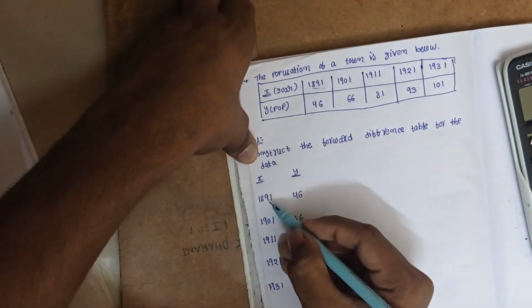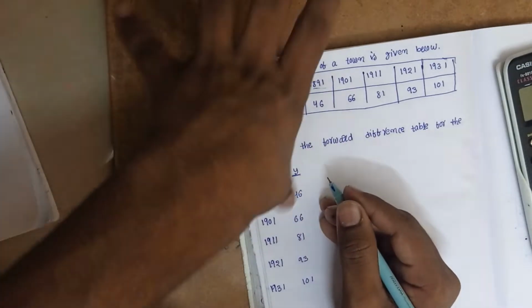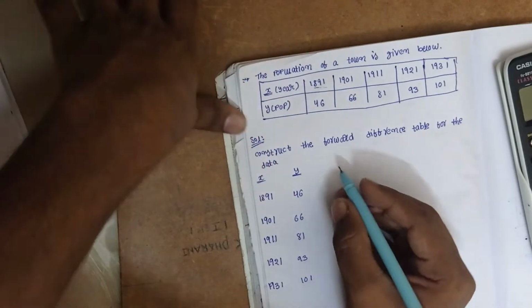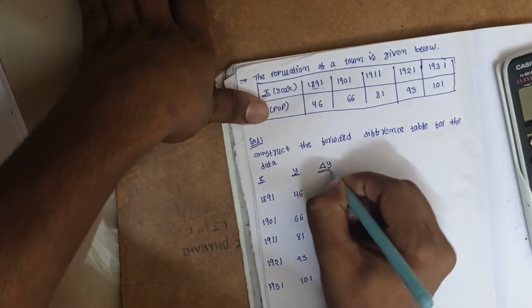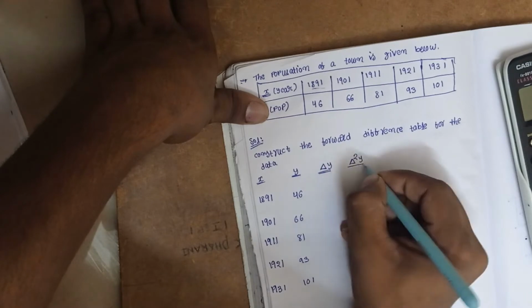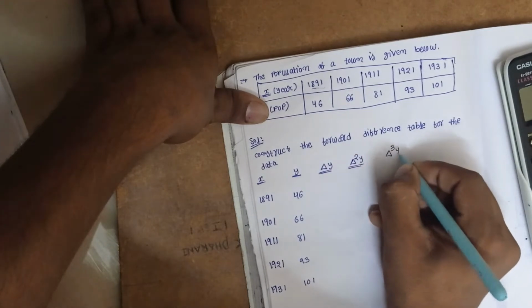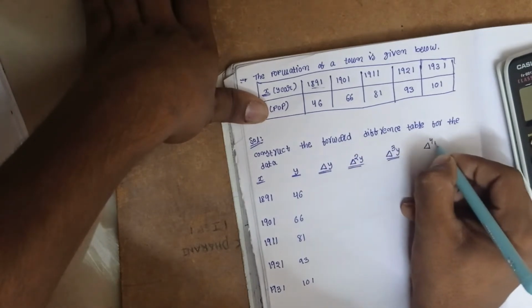We have 5 entries, so we obtain 4 differences: delta y, delta square y, delta cube y, delta power 4 y.